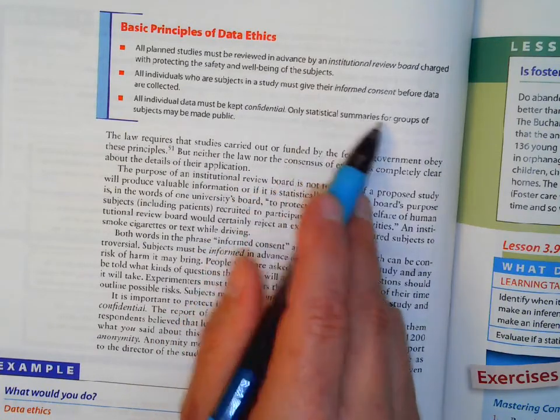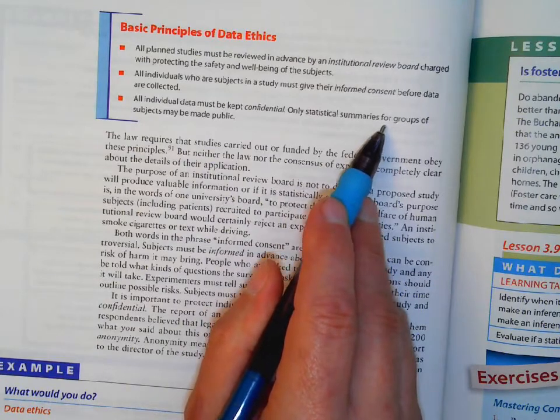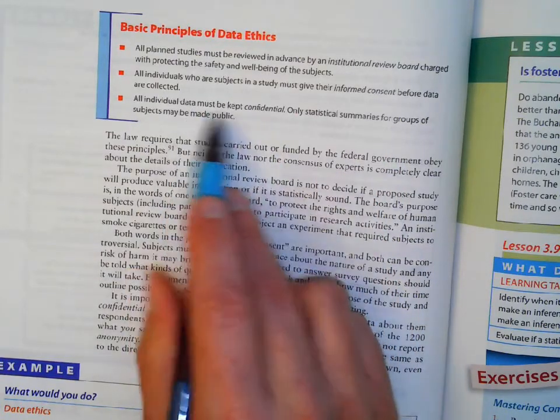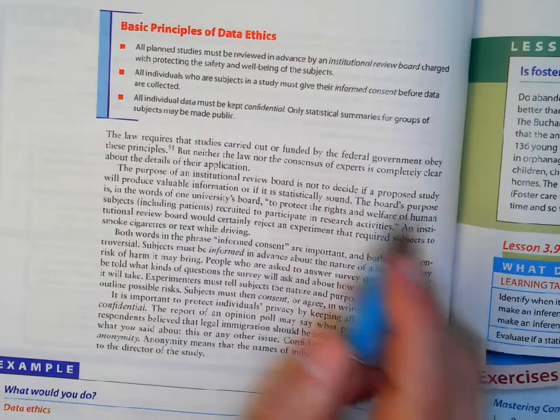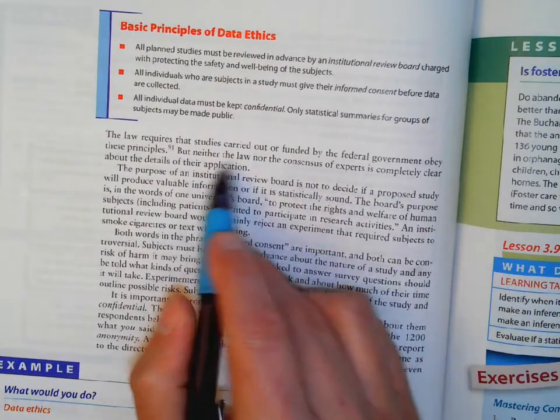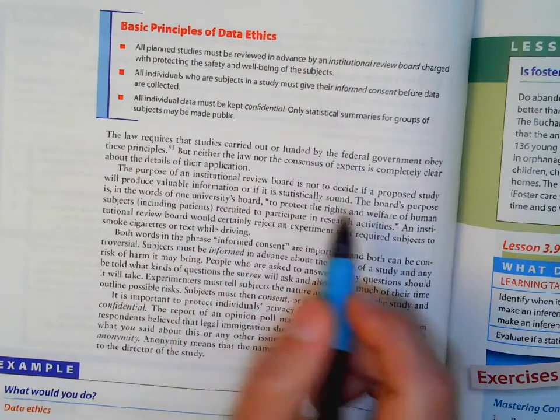So we can make summaries and statistics about groups of people that can be made public. But we shouldn't release the results about a certain individual. And actually, anything funded or carried out by the federal government has to follow these rules here.